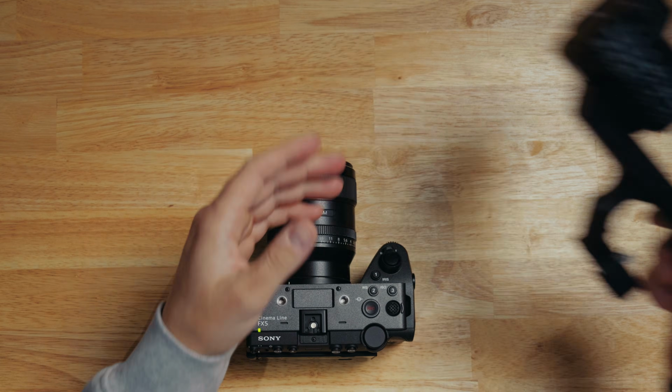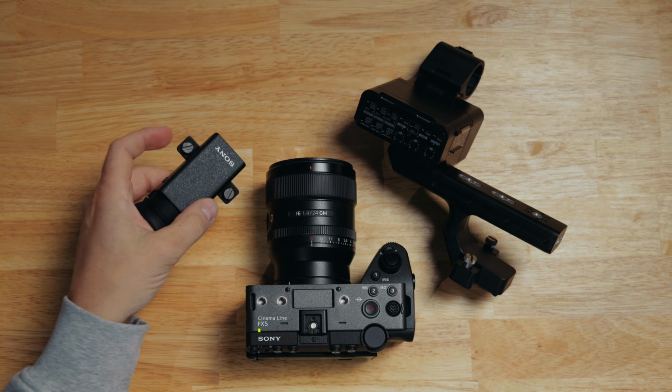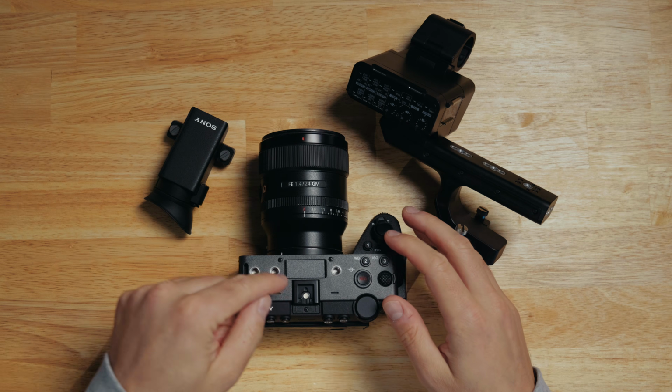First, we have arguably the biggest issue when it comes to how the FX5 was built. And while I'm happy that it works with a robust XLR audio handle just like the FX3, and I'm even more thrilled that Sony chose to listen to filmmakers and go with a detachable EVF that is completely optional, what I don't love is how the EVF and XLR handle attach to the same place on the camera, making it so you have to choose if you want an EVF or if you want a handle. You can't have both. Do you want a viewfinder or do you want 32-bit photo audio?